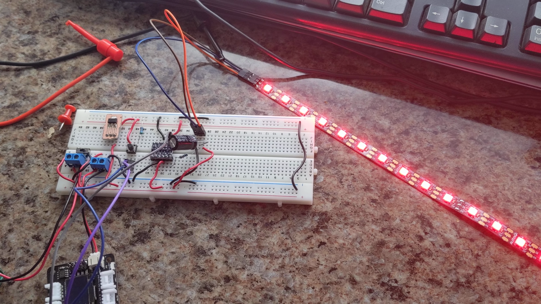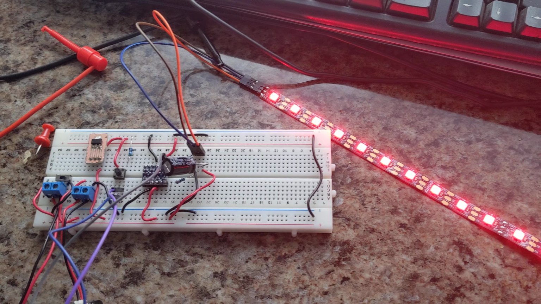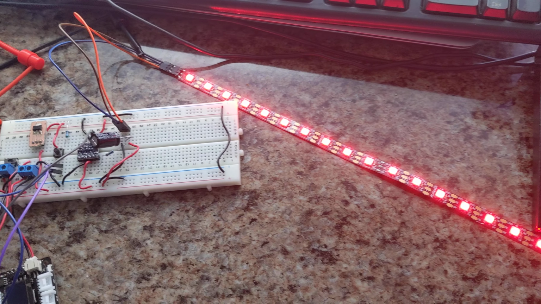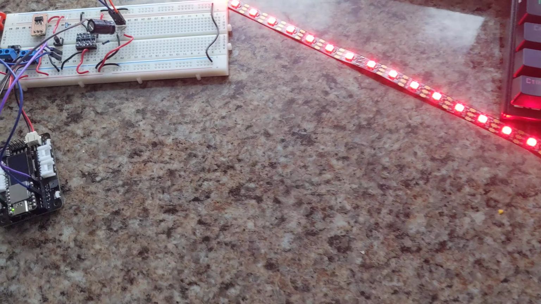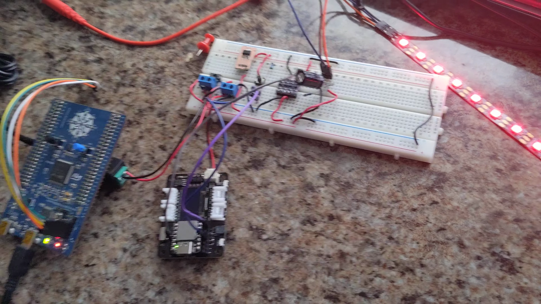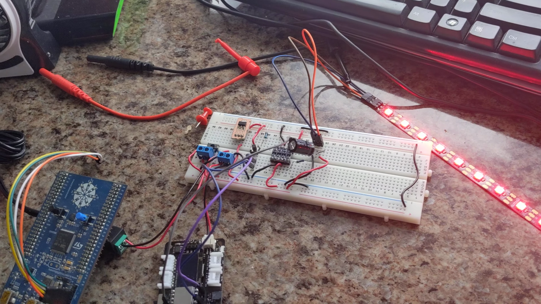Okay, this is my first release candidate for my first Rust embedded project. This is an LED smart controller. I've got a strip of 20 WS2812 LEDs here. And I've got a 5-volt power supply. It's just a 40-watt power supply.